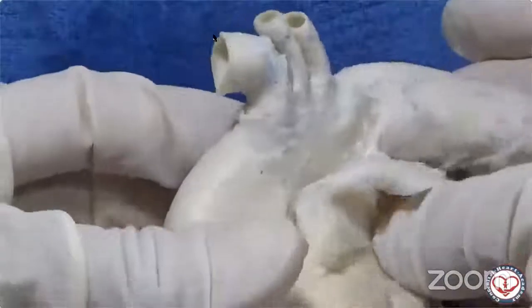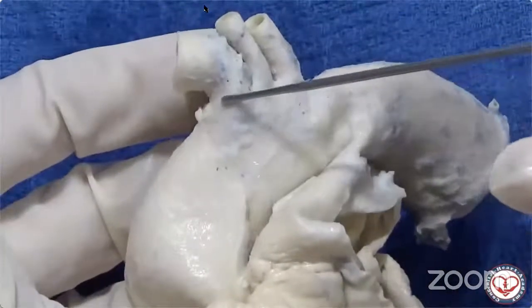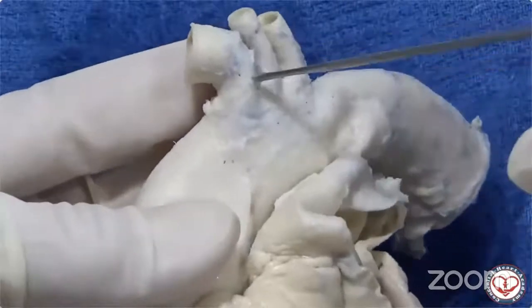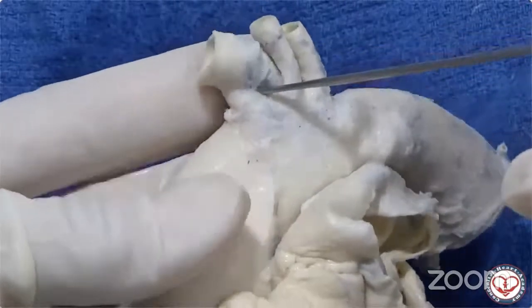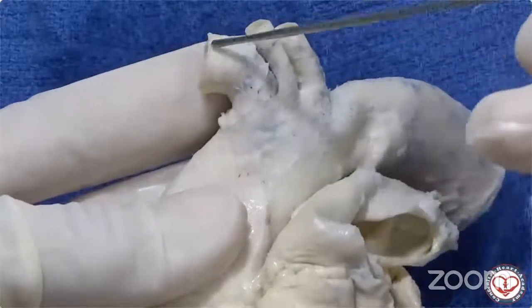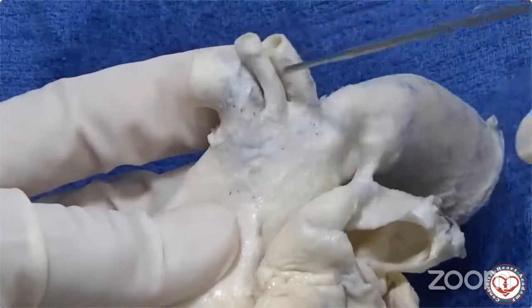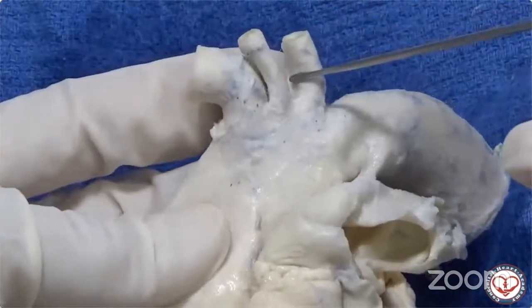The remaining branches that identify the aorta are the brachiocephalic arteries that extend from the aortic arch. Here we see the brachiocephalic trunk that would have bifurcated into the right subclavian and the right carotid artery. Here is the left carotid artery and the left subclavian artery.